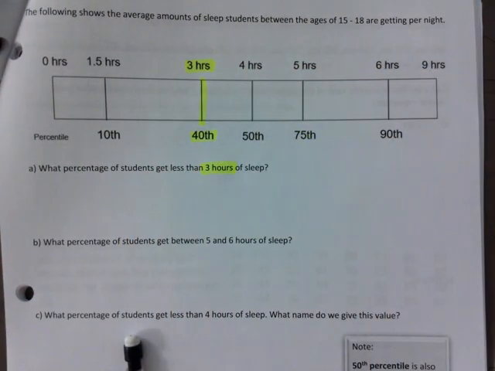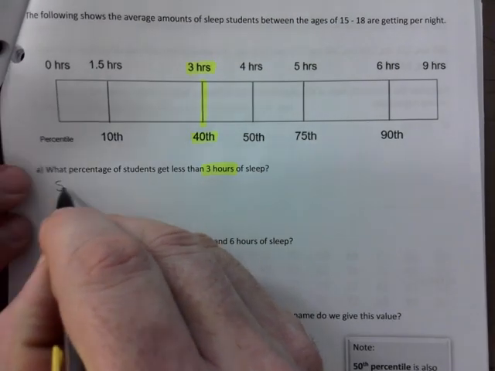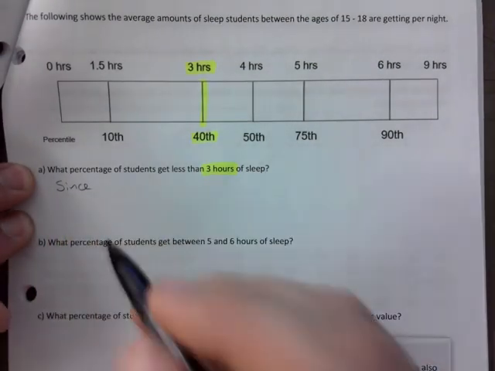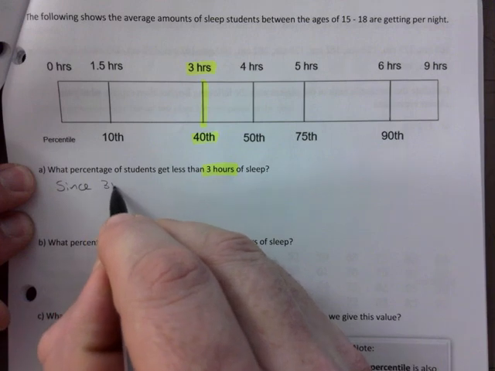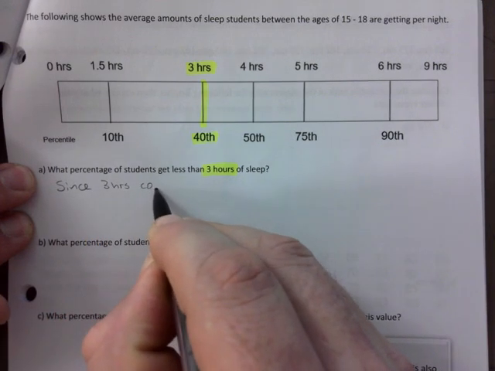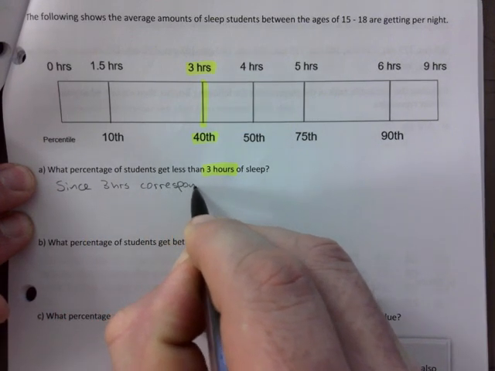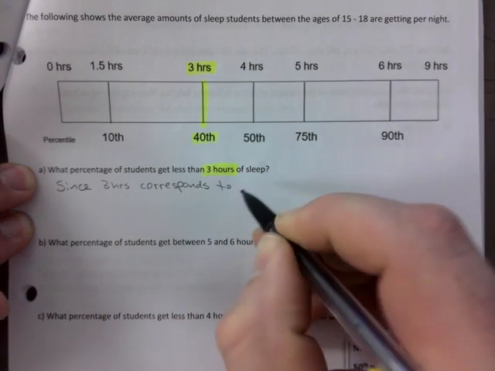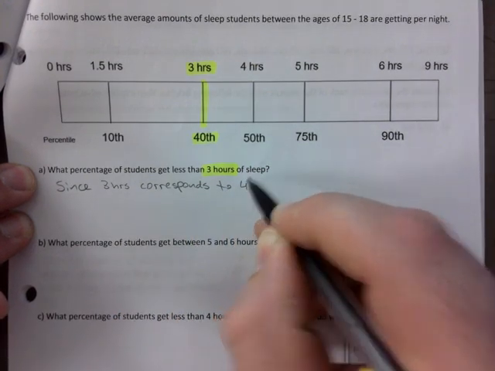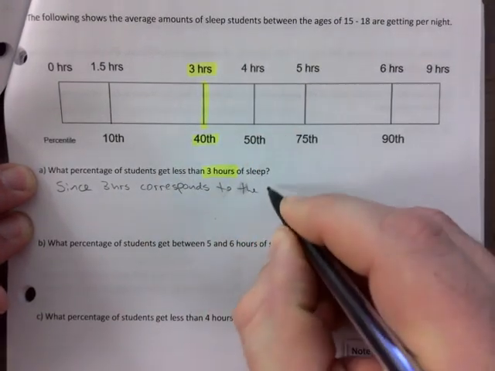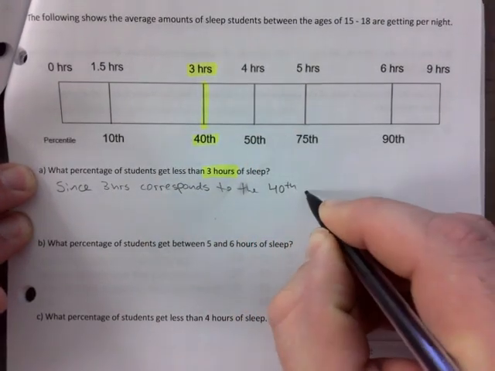Okay. Let's write it down, I want you to understand. Since 3 hours corresponds to 40, I should say, to the 40th percentile.